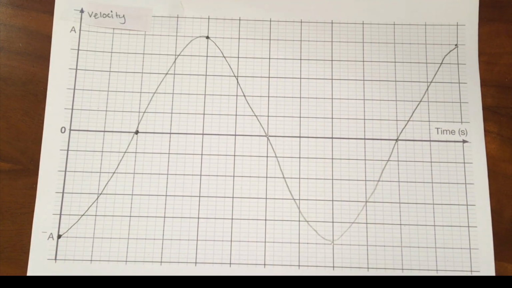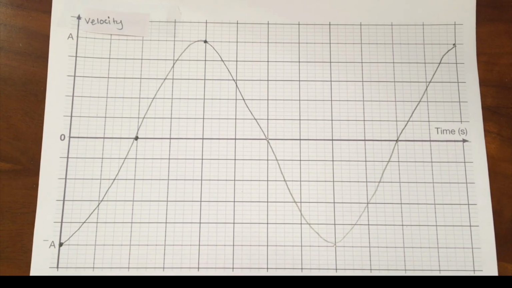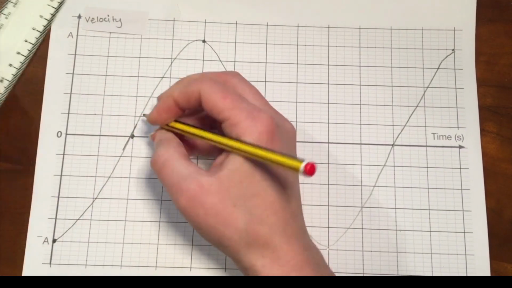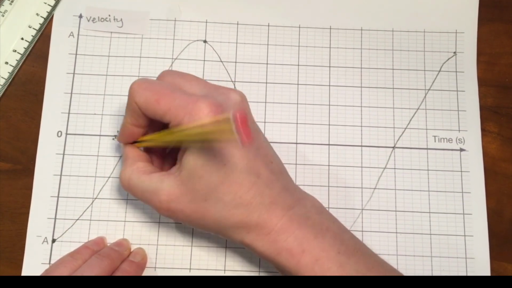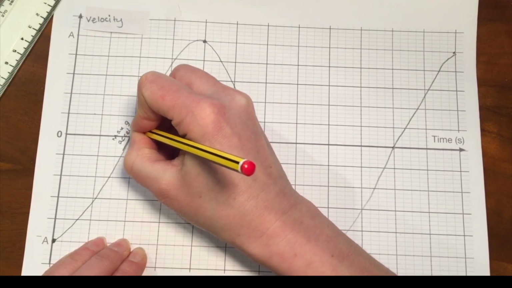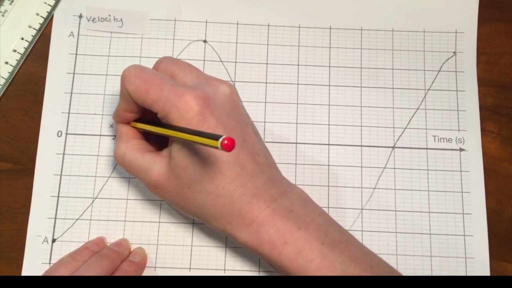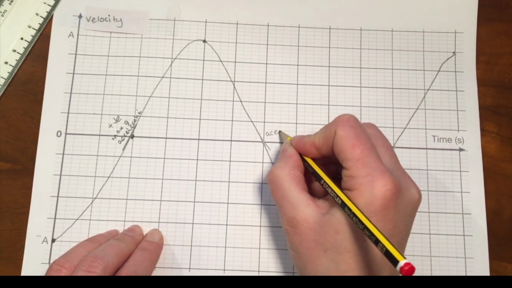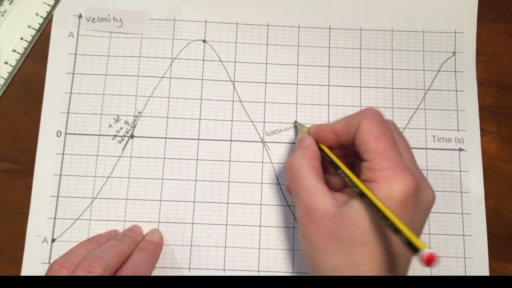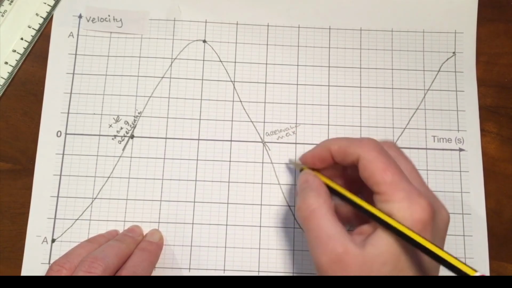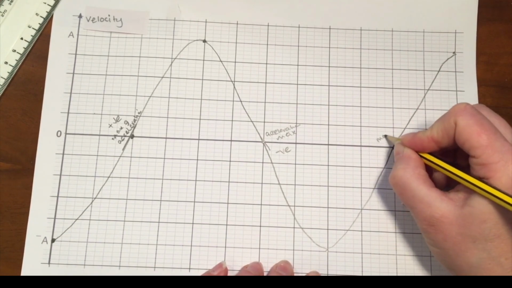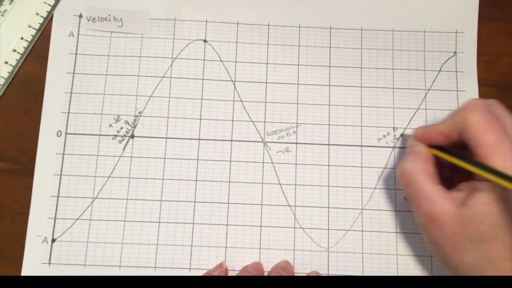We also know from topic 2 that the gradient of a velocity time graph is equal to acceleration. So at this point here, we have maximum gradient, which means maximum acceleration, and it is positive. Here we have a maximum gradient, so acceleration is maximum, and it is a negative gradient, so it's negative. And here we have maximum acceleration, and it's positive.